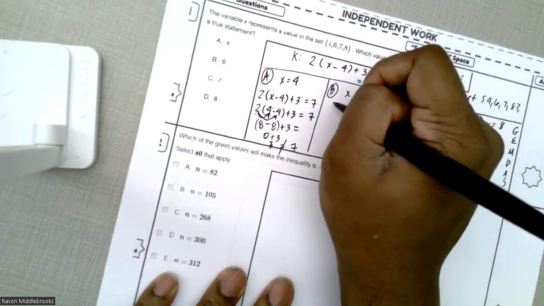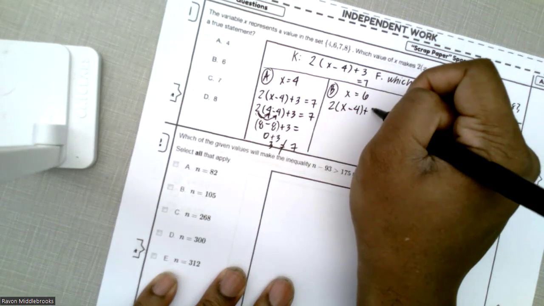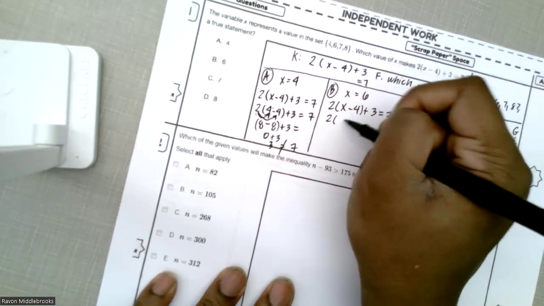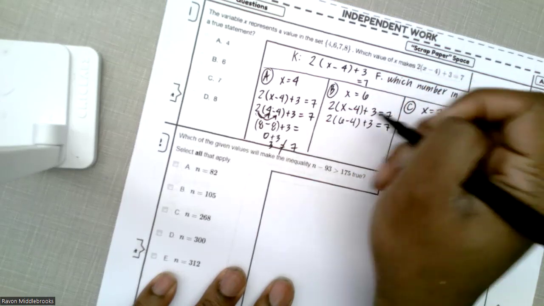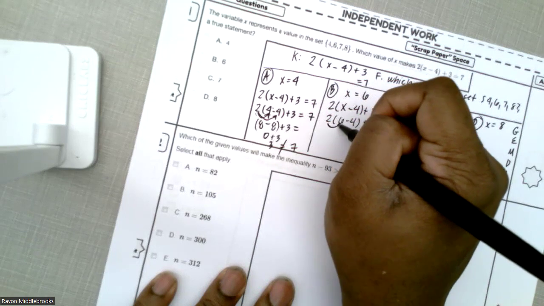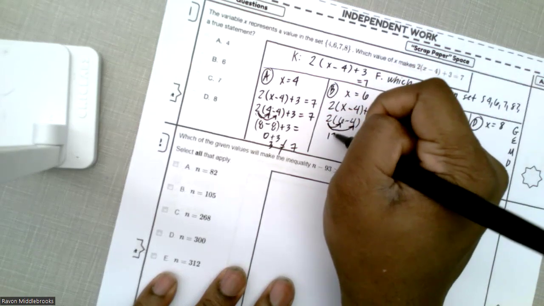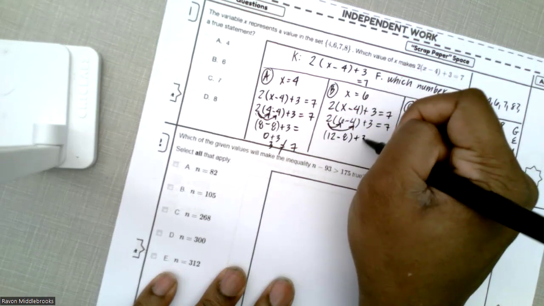And this one, two groups of X minus 4 plus 3 equals 7. X is 6. Groupings first, I want to distribute 2 into 6 and 2 into 4. 2 times 6 is 12, and 2 times 4 is 8, plus 3.